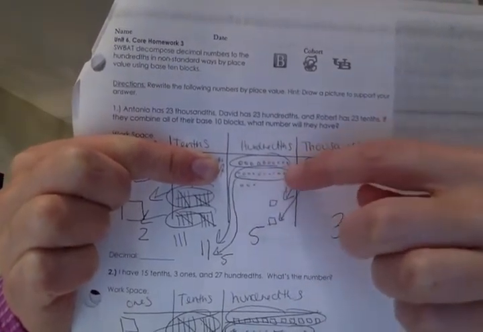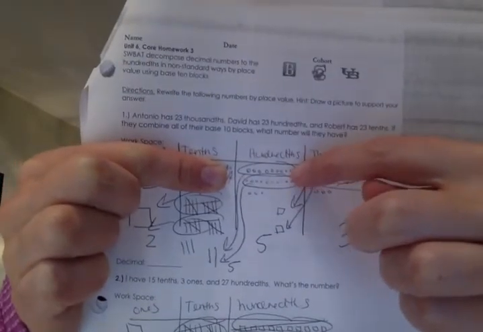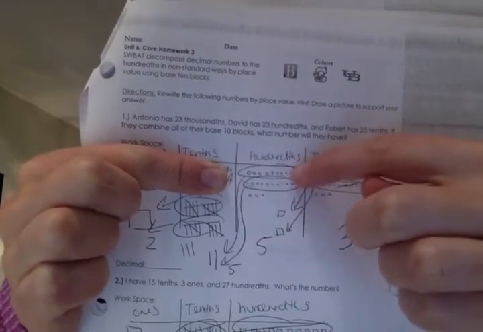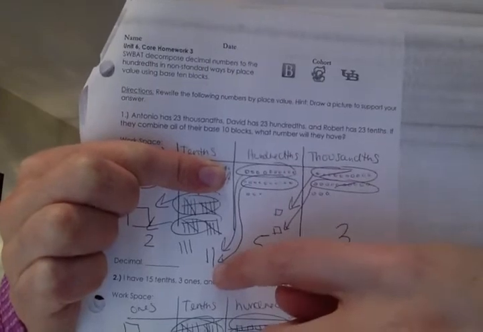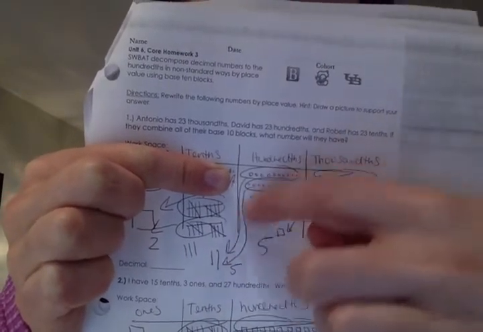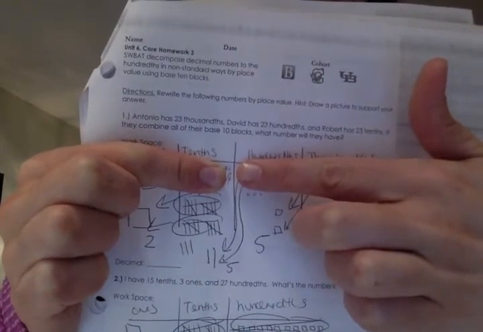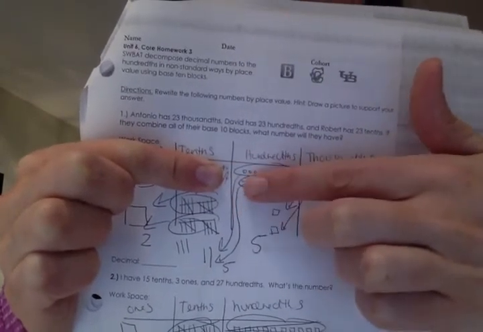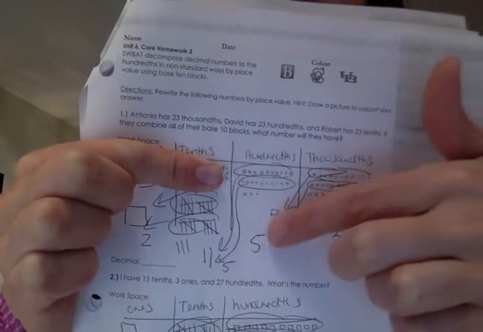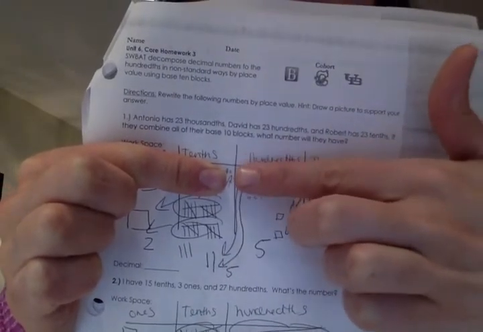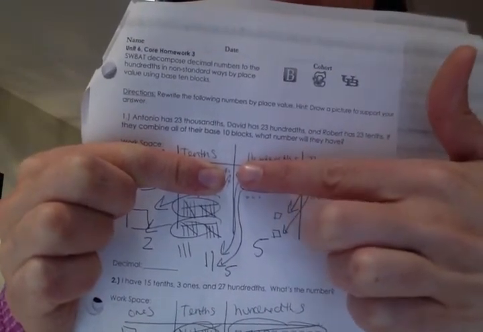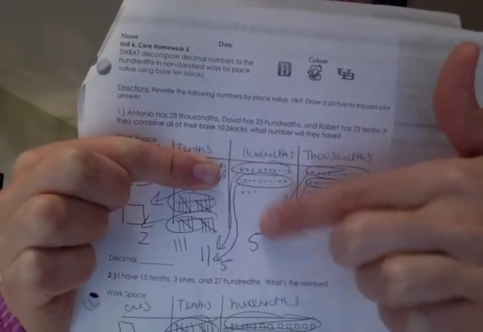In my hundredths place, I also have 2 groups of 10. I circle each group and I bring it over to make a tenth. I circle this one and I bring it over to make a tenth. Then those go away and I have the 3 over here that I started with plus the 2 that I brought over from my thousandths place. So I have 5 hundredths. I write that at the bottom.